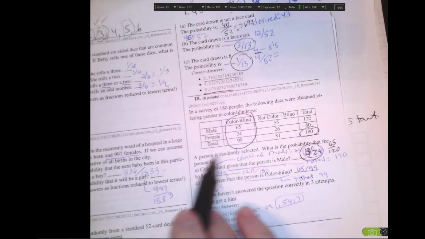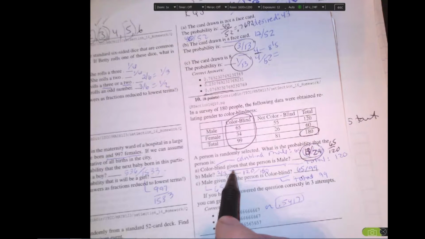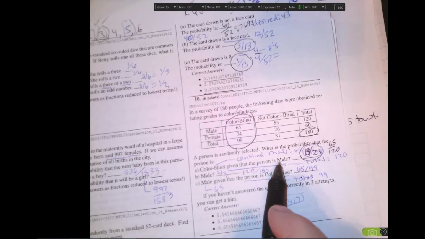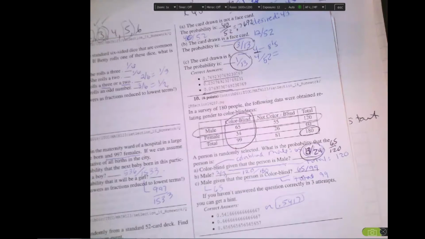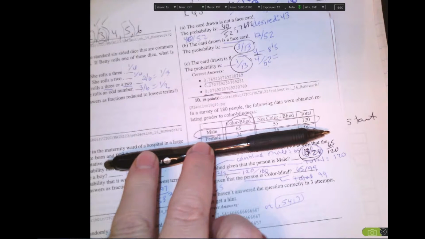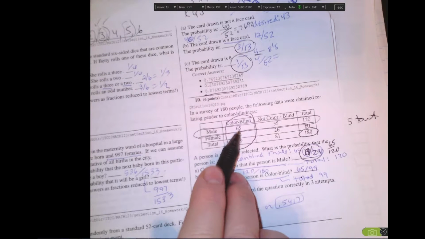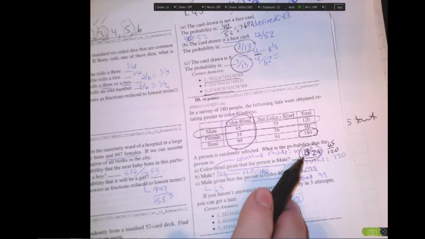Here's my numbers. The person is randomly selected. What is the probability the person is colorblind given the person is male? Okay, so that means you're only selecting from the males. Everybody else is out of the running. You know it's only males. So your denominator is 120, not the 180, because they already told you a male was selected. Okay? And then out of those 120 only, how many are colorblind? It is 65. 65 over 120 becomes 13 over 24.